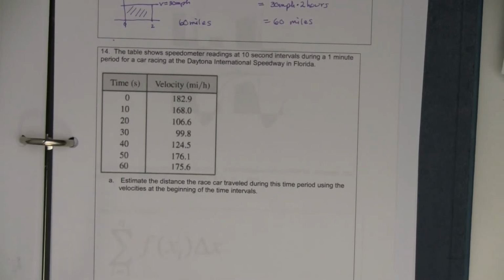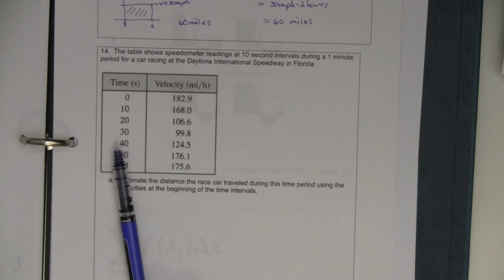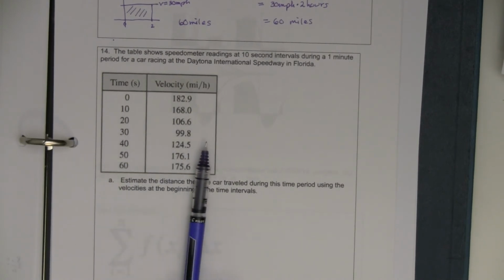The table shows the speedometer reading at 10-second intervals during a 1-minute period for a car racing at Daytona International Speedway in Florida. Estimate the distance the race car traveled during the time period using the velocities at the beginning of the time intervals. So we'll go ahead and do that. We have a mismatch, and your choices are to either convert our time in seconds into hours, or convert hours into seconds.